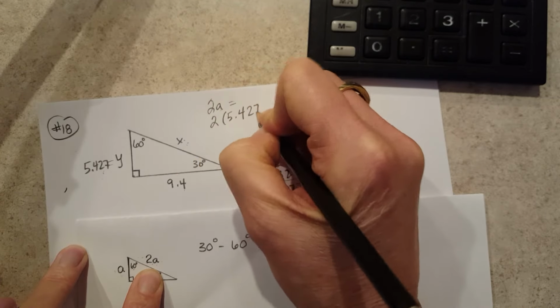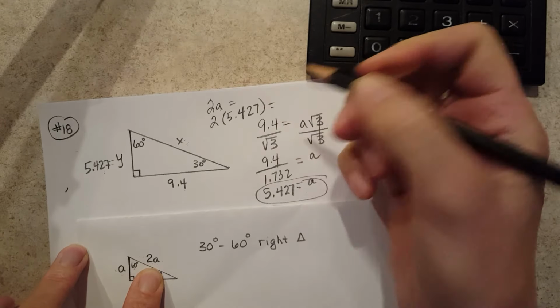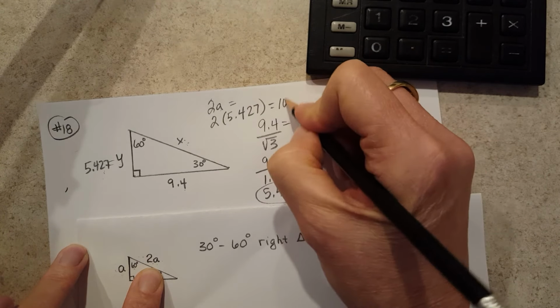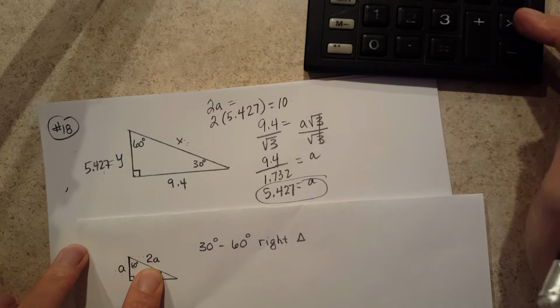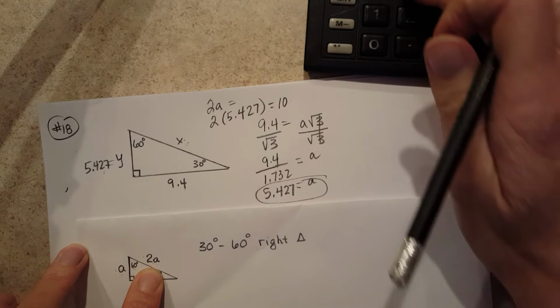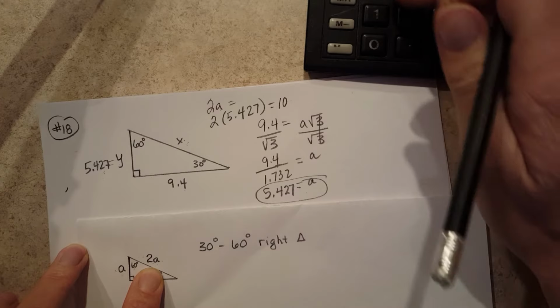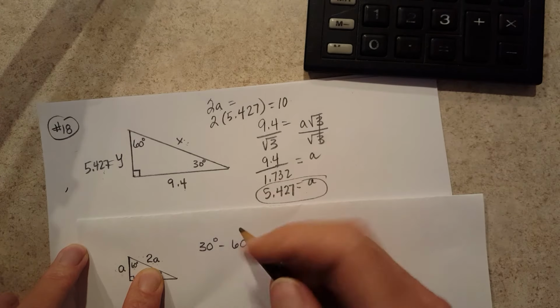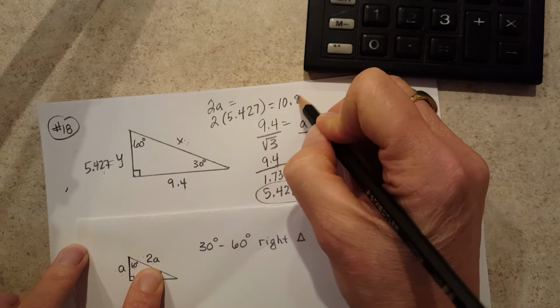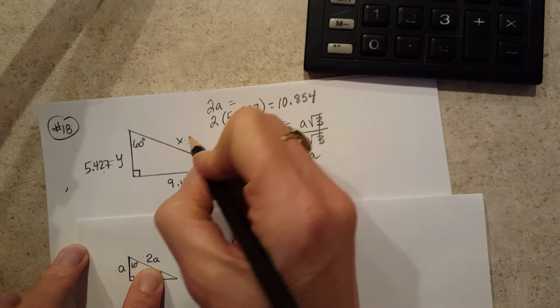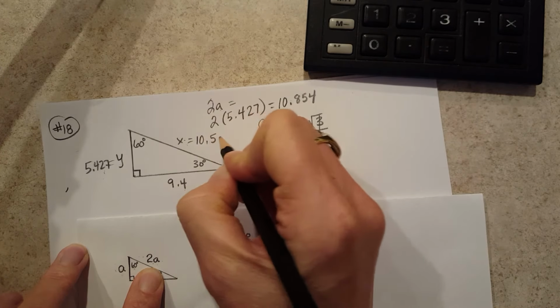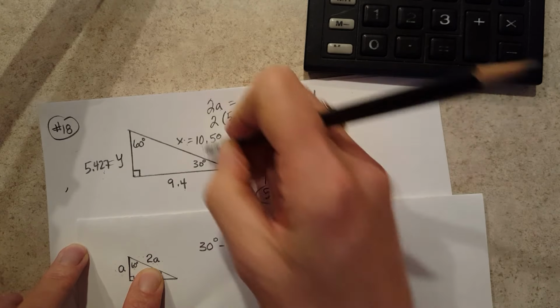And that would equal 10. Well, mine I didn't round off because I used my calculator. Let's make sure. Yeah, 10.854. Okay, so that would be my x here.